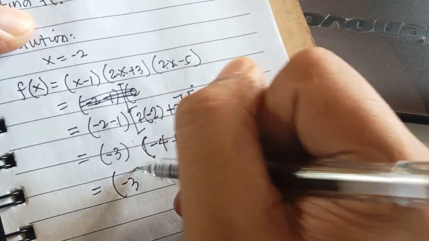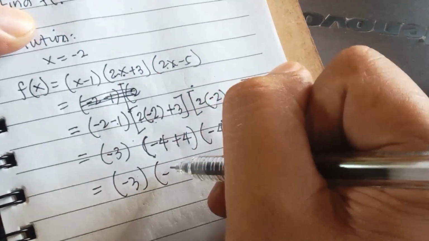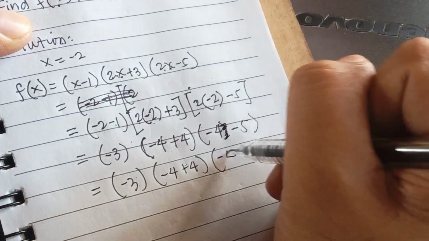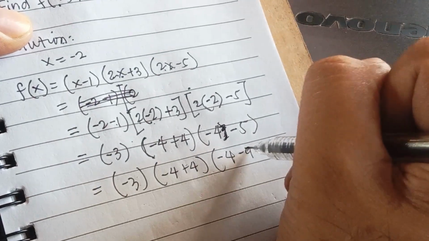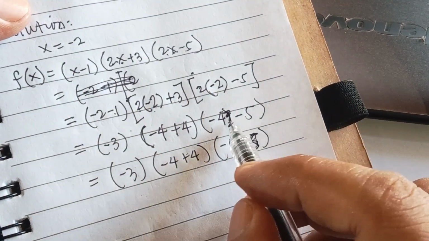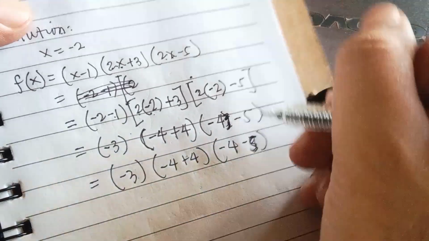So let me rewrite, class. Negative 3 times negative 4 plus 4 times negative 4 minus 5. The purpose of rewriting is I need to clear out this part here.